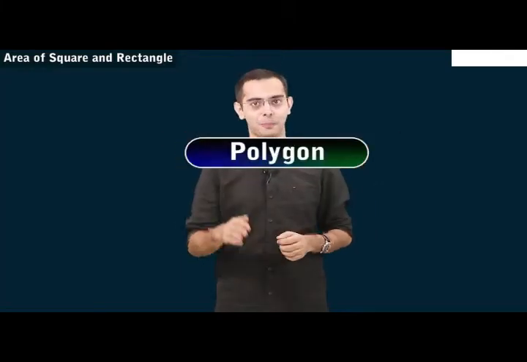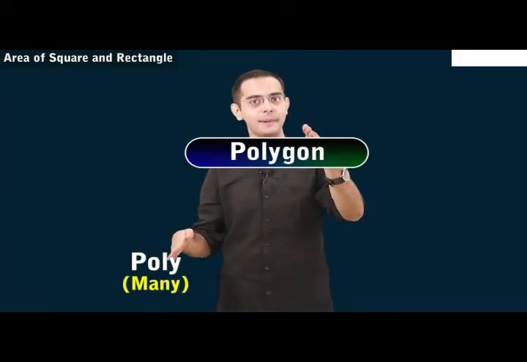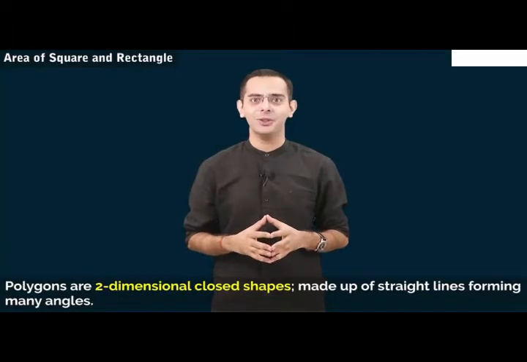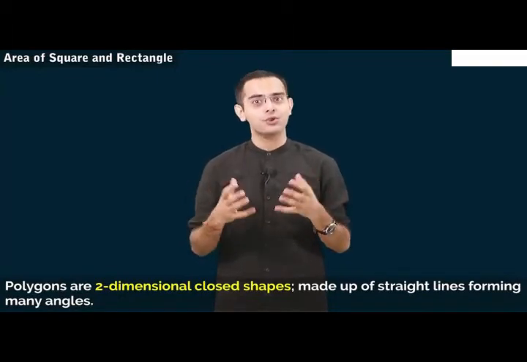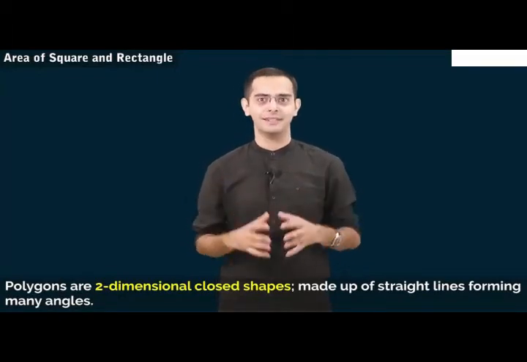Hello students, today we are going to discuss yet another interesting concept of mathematics. So we all have studied about polygons in our previous modules. And what is a polygon? Yes, so poly means many while gon means angle. So polygons are two-dimensional closed shapes which are made up of straight lines forming many angles.